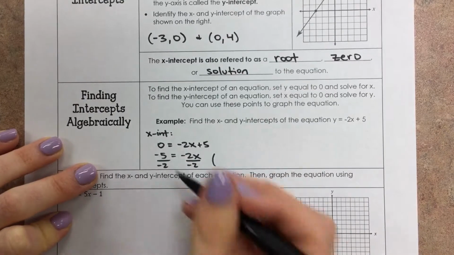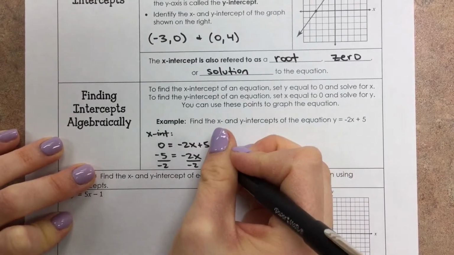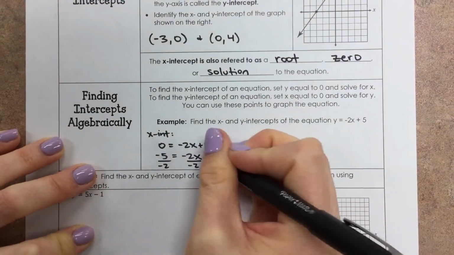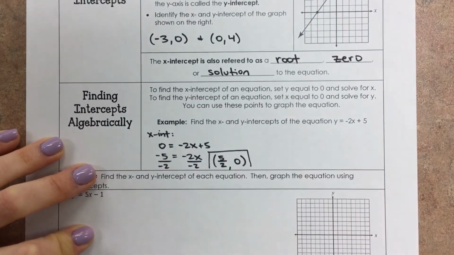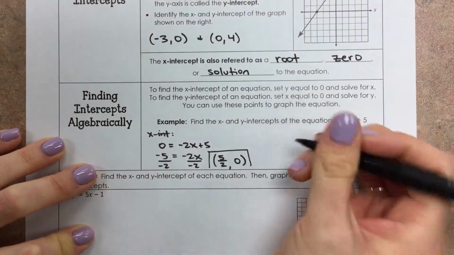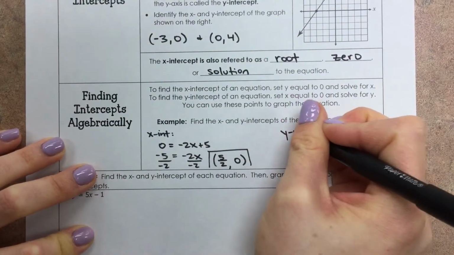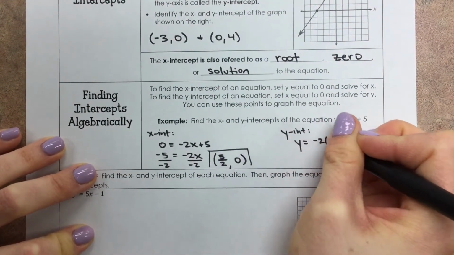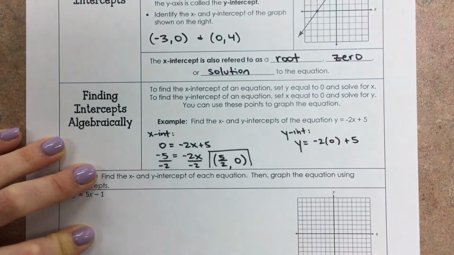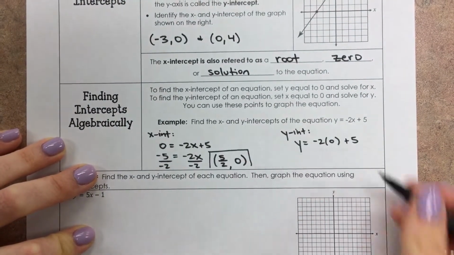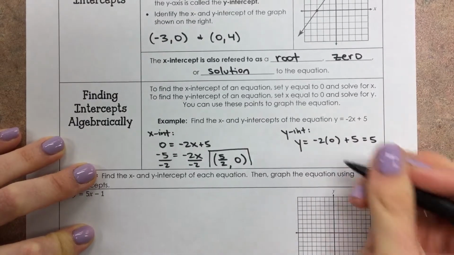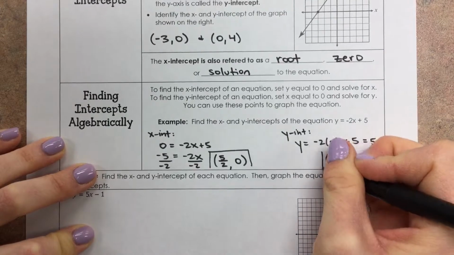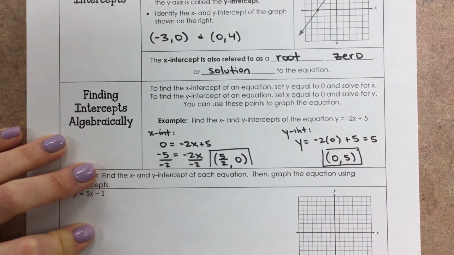Remember, we always want to write it as an ordered pair. So -5 divided by -2, that's 5/2, and we knew the y-coordinate was 0. So that is our x-intercept. For our y-intercept, set x equal to 0. So we do y equals, this one's always a little bit easier. I just plug in 0 for x, and then I immediately know what y is. So this is 0, and then +5 means that I get 5. So for an ordered pair, I knew that my x-coordinate was 0, and I just figured out that y is 5. So those are 2 ordered pairs.